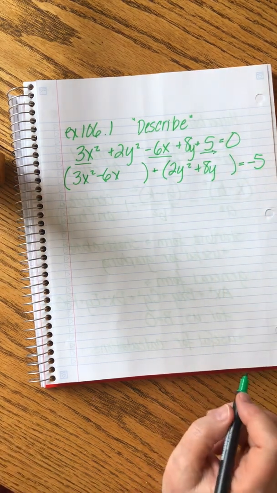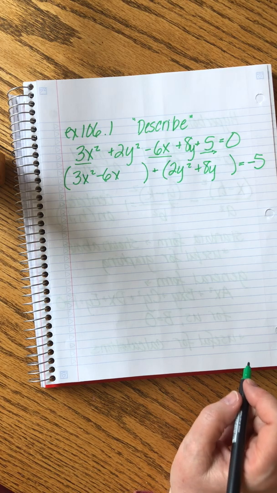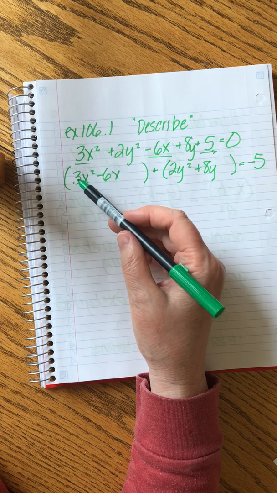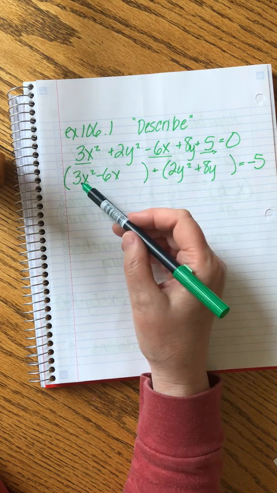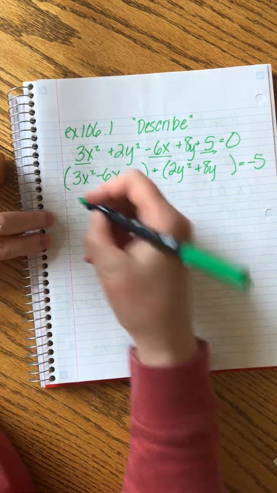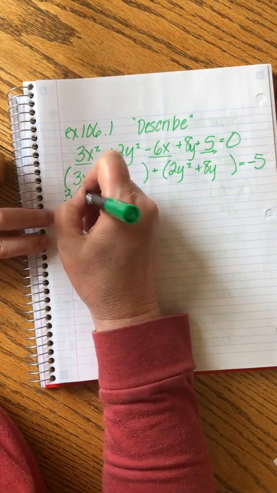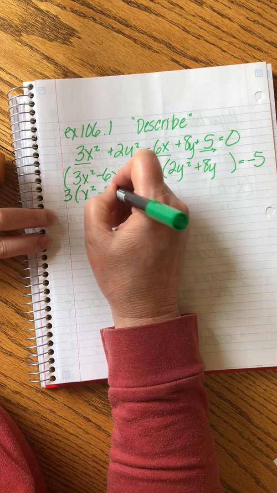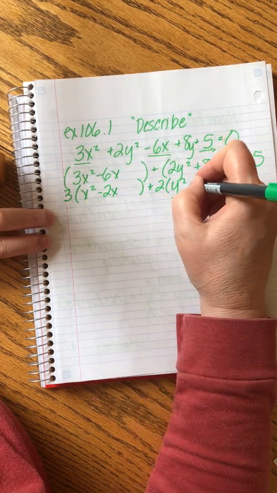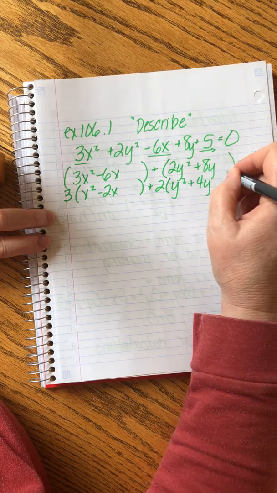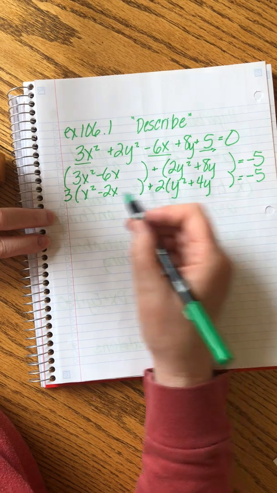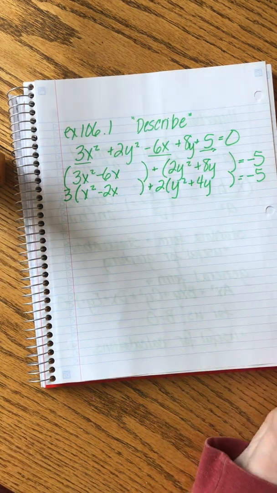It's going over there. All right, now as I glance at these, I don't like these lead numbers on the squared terms. But when I glance again, I see those can easily be factored out. So let's do that: 3 times x squared minus 2x, plus 2 times y squared plus 4y. That doesn't change anything, so we don't need to do anything to the minus 5. We're just factoring, not bringing any new numbers into the mix.